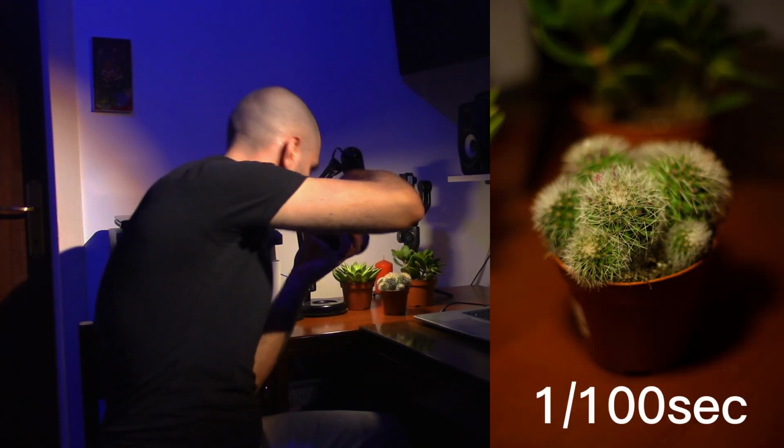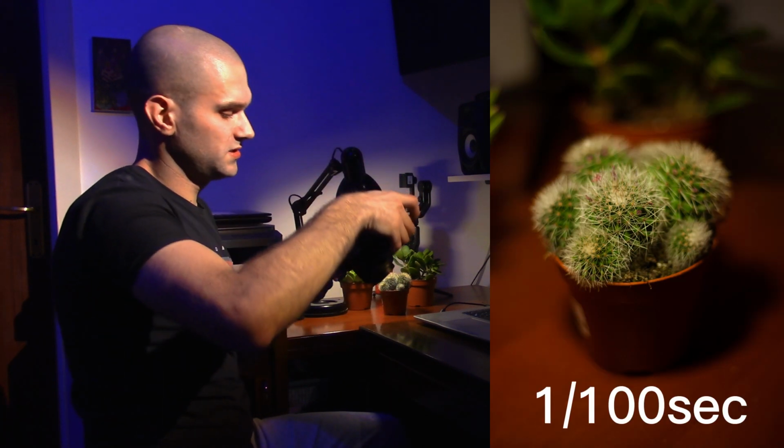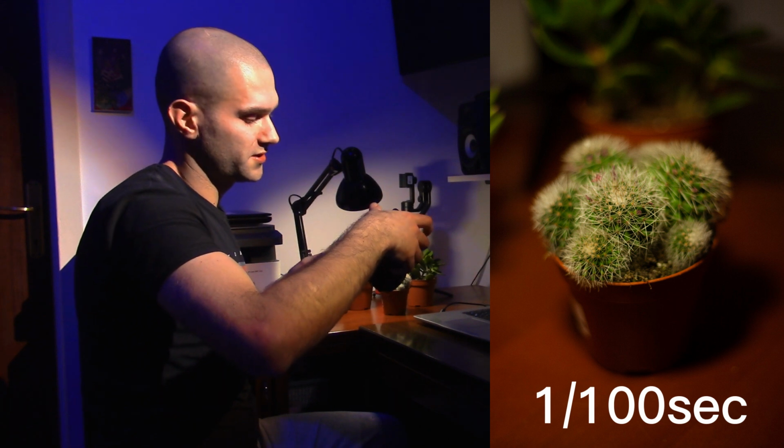Now we're going to reduce our shutter speed to 1/100th of a second, and we're going to see how that changes our image. So you can see that the image already started to appear brighter, so it's more exposed.